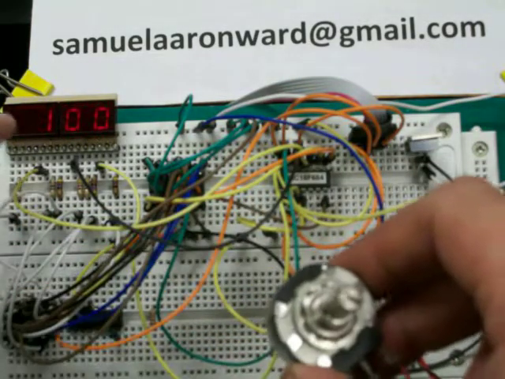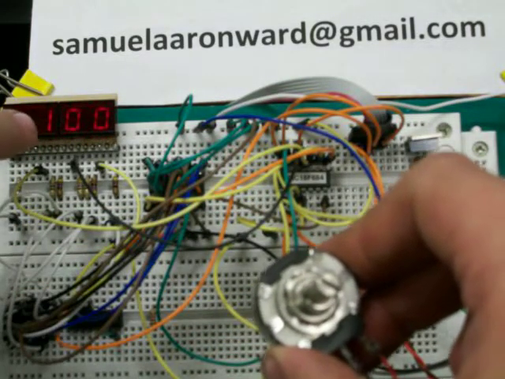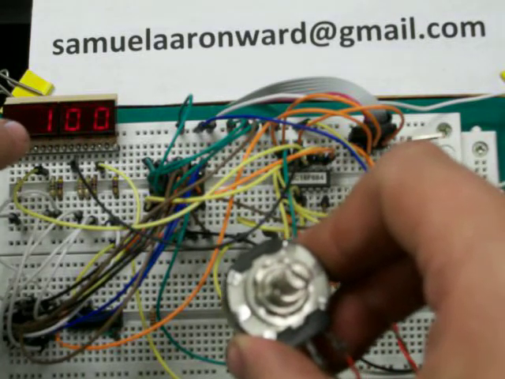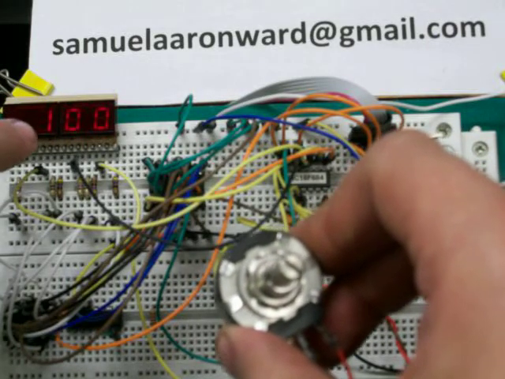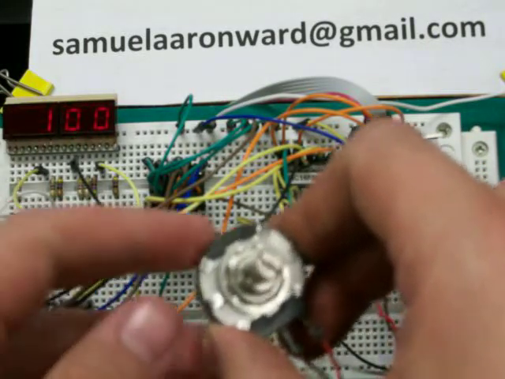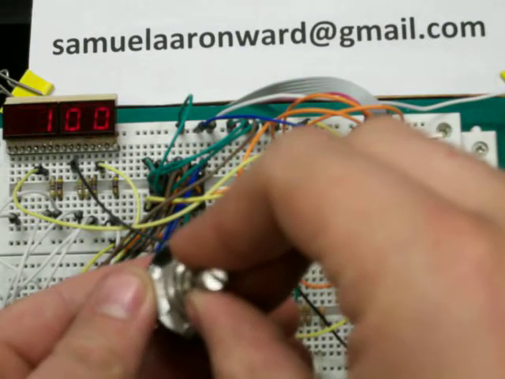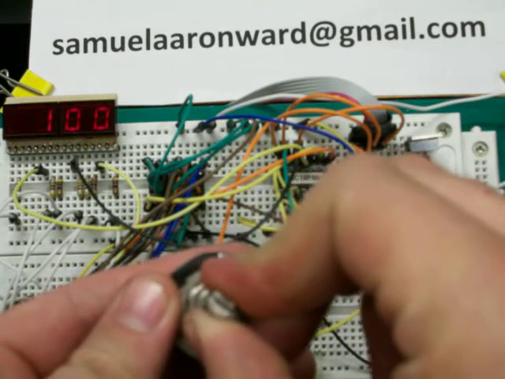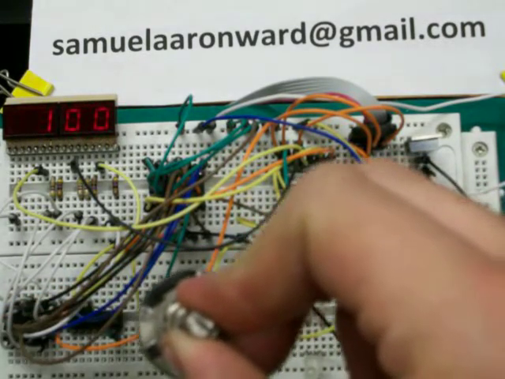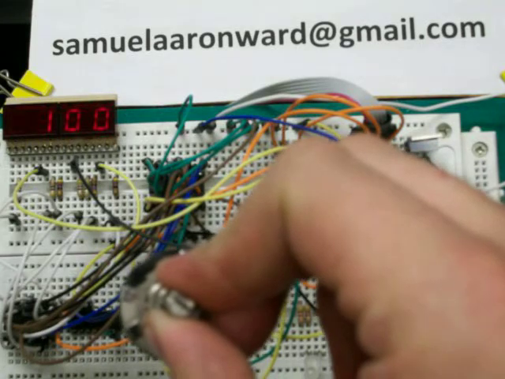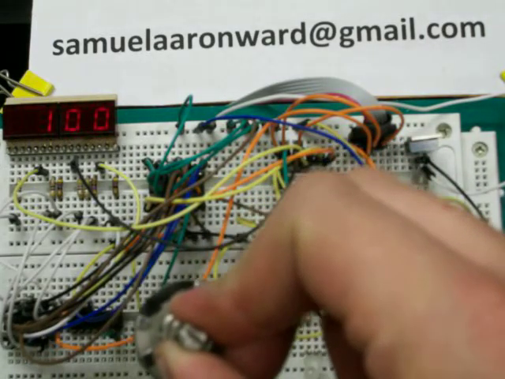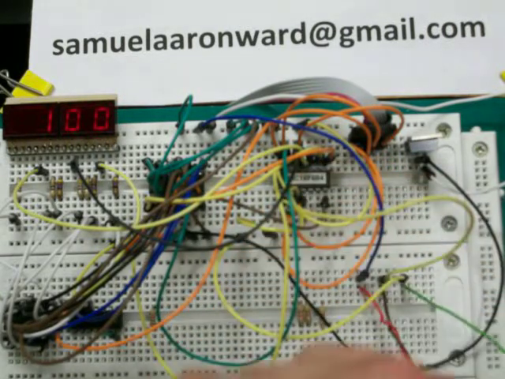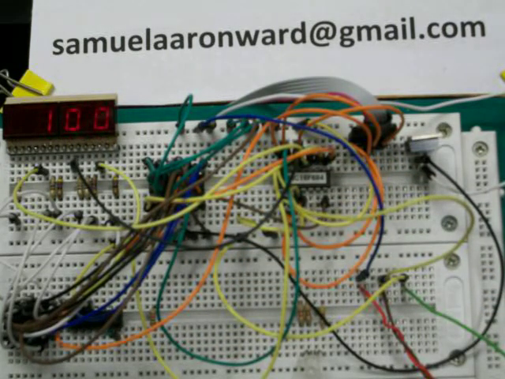Another thing I did was I scaled this value, so instead of outputting 0 to 255 bits of resolution, since I'm only using 8 of those 10 bits, now I scaled it to 0 to 100, and the way I did that was, in my code, I multiplied the binary value by 100 over 256, or if you reduce that, 25 over 64.